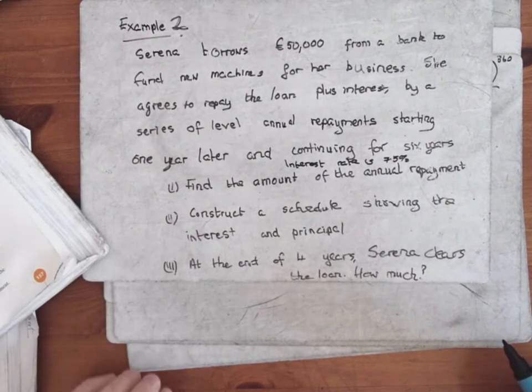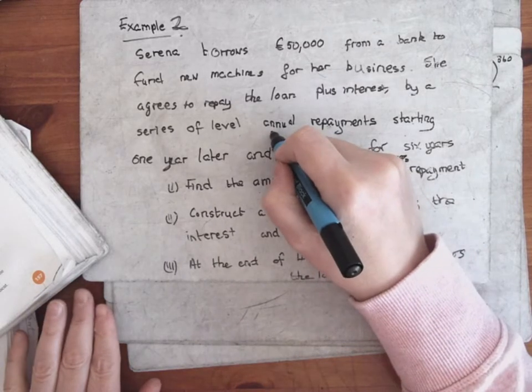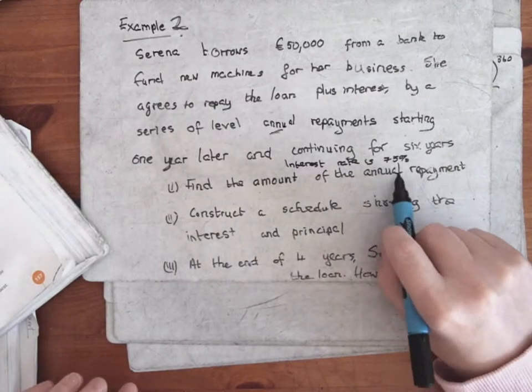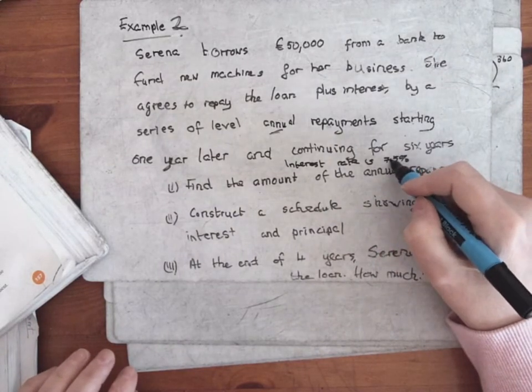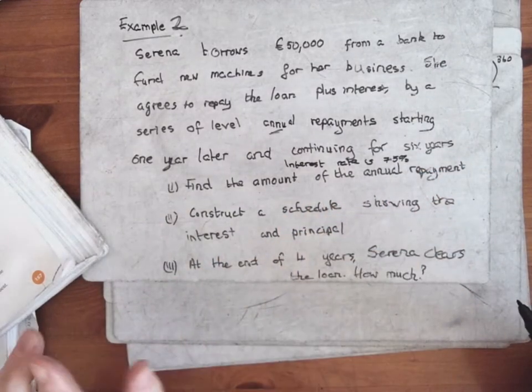Okay, so Serena borrows 50,000 from a bank to fund new machines for her business. She agrees to repay the loan plus interest by a series of level annual repayments, starting 1 year later and continuing for 6 years. Interest rate is 7.5%. Right? Find the amount of the annual repayment.